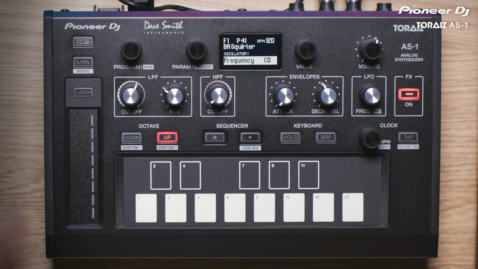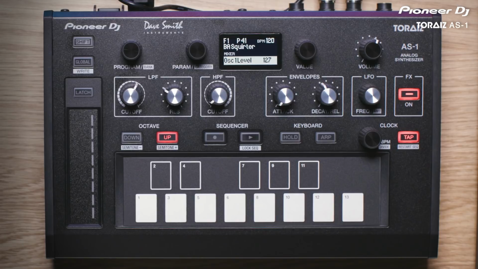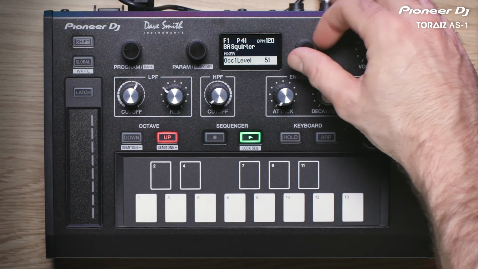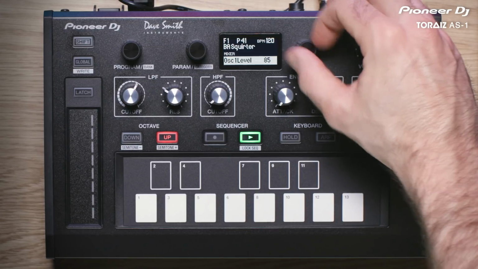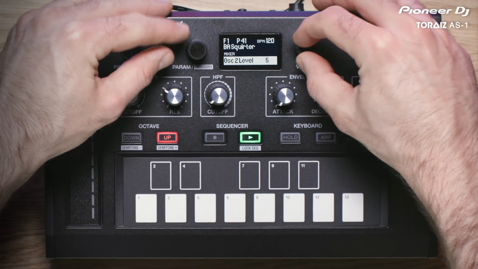Using the shift button, we can scroll through each parameter category, meaning much faster access to the mixer. First is Oscillator 1. Using the value control, you can go from 0 to 127. You can do the same for Oscillator 2.